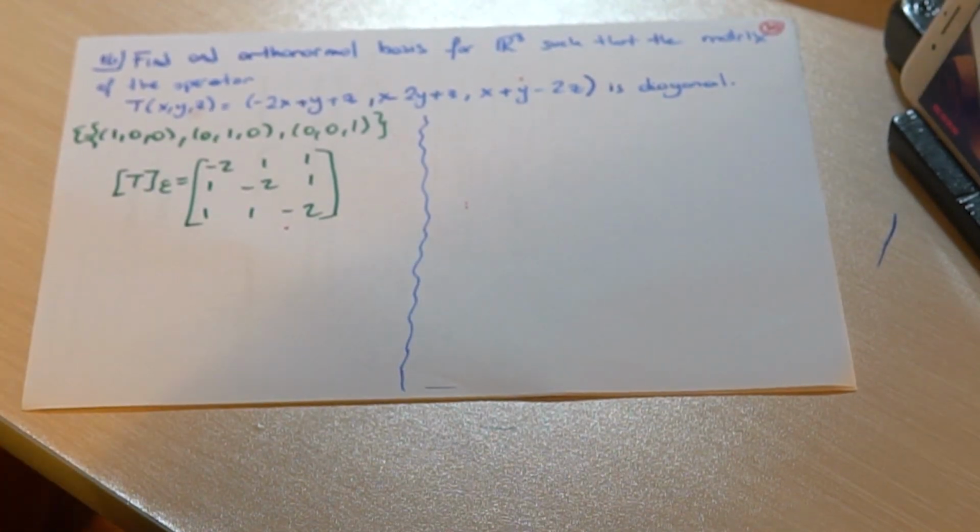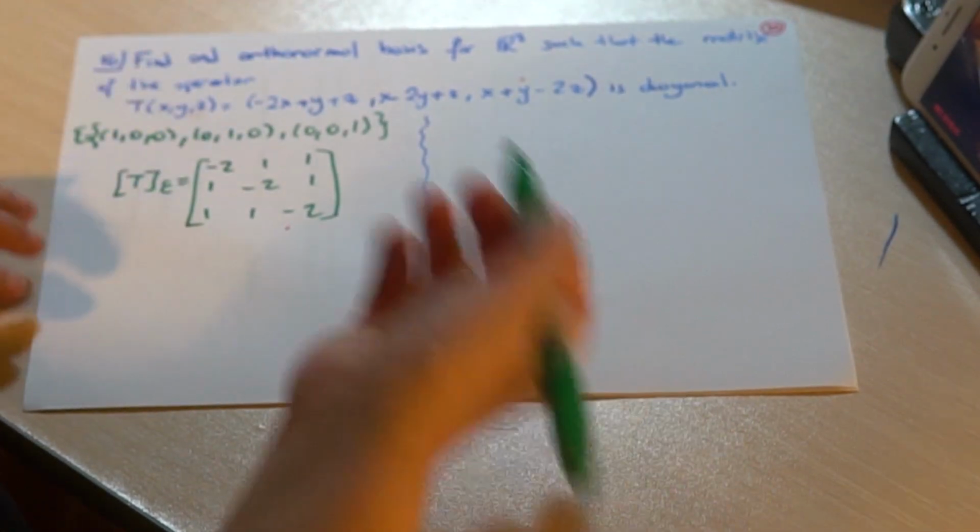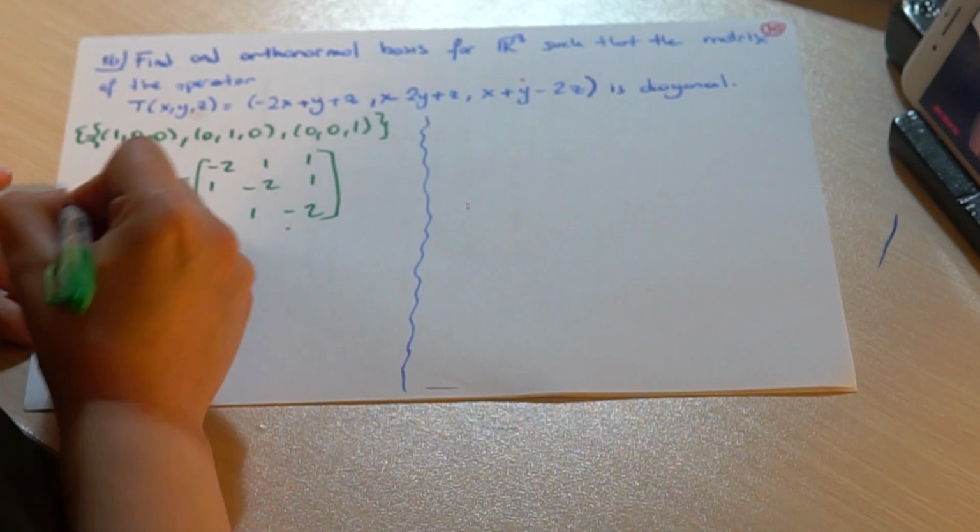Now, let's find the eigenspaces of this one. Exercise for you.